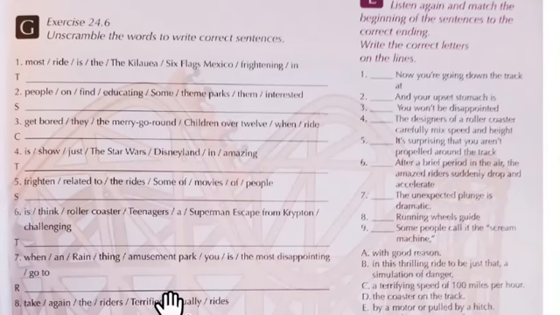In the first sentence it has to say: the Kilauea ride is the most frightening in Six Flags Mexico. Number 2: people find educating some theme parks interested.